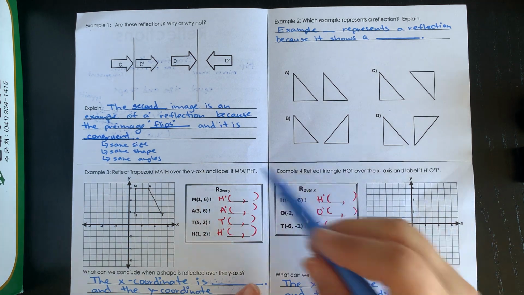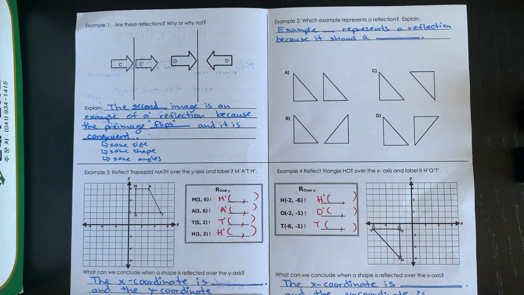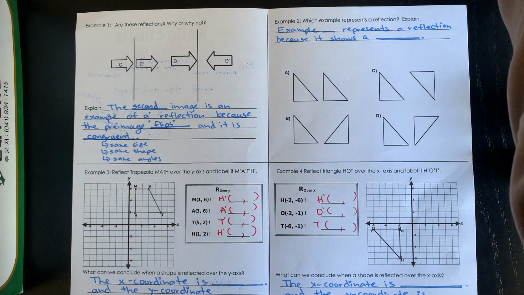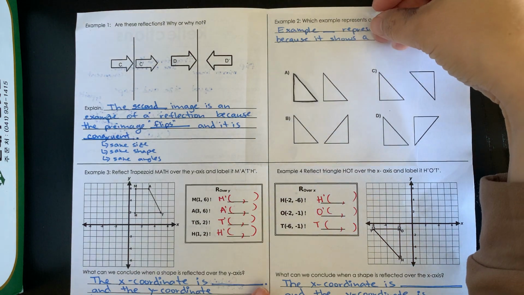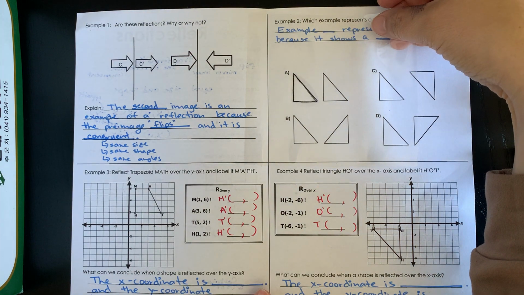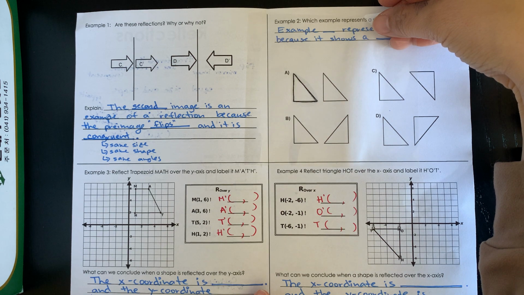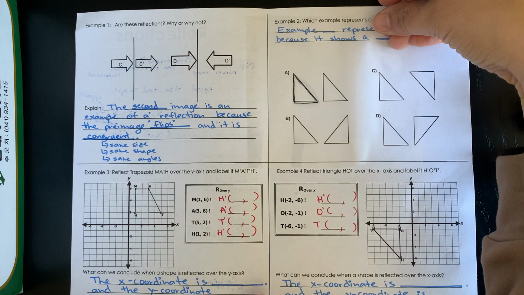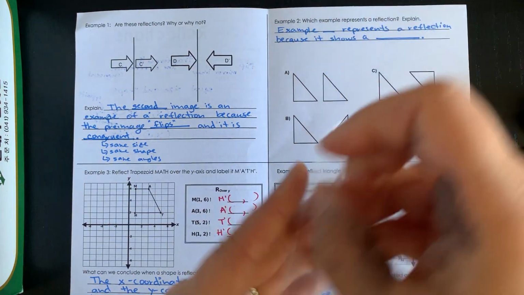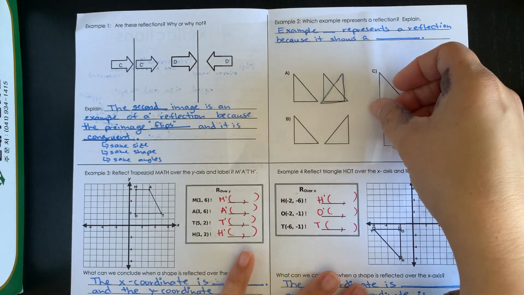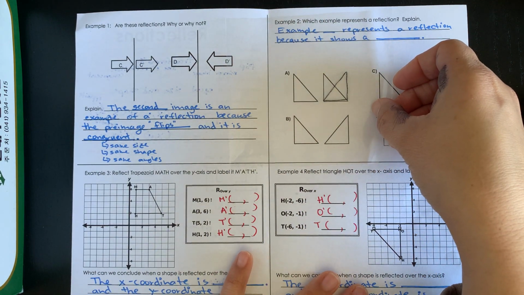Okay, once again, let's see if we can catch which one of these reflects. Again, did I cheat? I sure did. So I have my reflection, or my pre-image, traced, ready to go. I know that a reflection is a flip. I'm not turning this like a rotation, and I'm not sliding it like a translation. I'm just going to flip it. So I'm flipping it, and that is not a reflection.